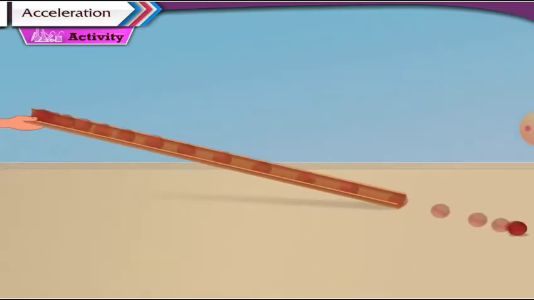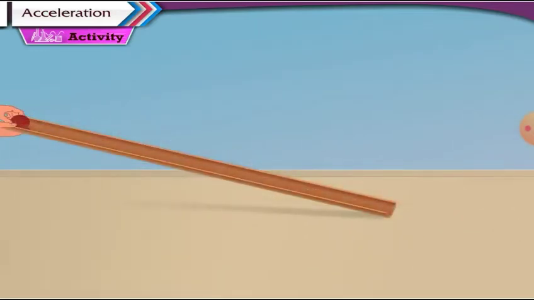While rolling down the channel, initially the velocity is less. It increases through the middle of the channel and it decreases as it comes near the ground and finally becomes zero. From this activity, it is clear that the velocity of the ball changes continuously.